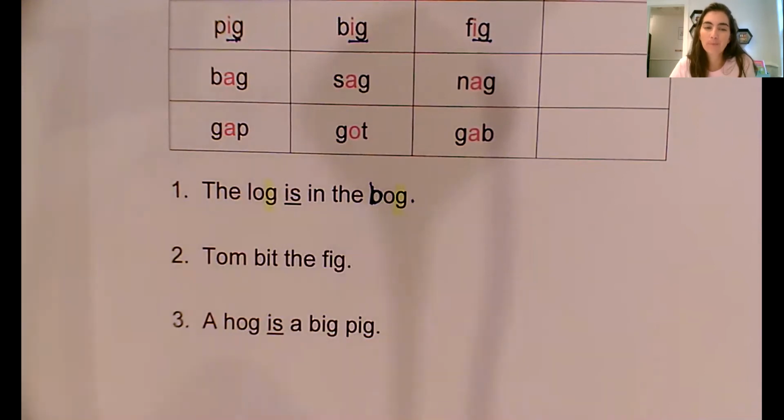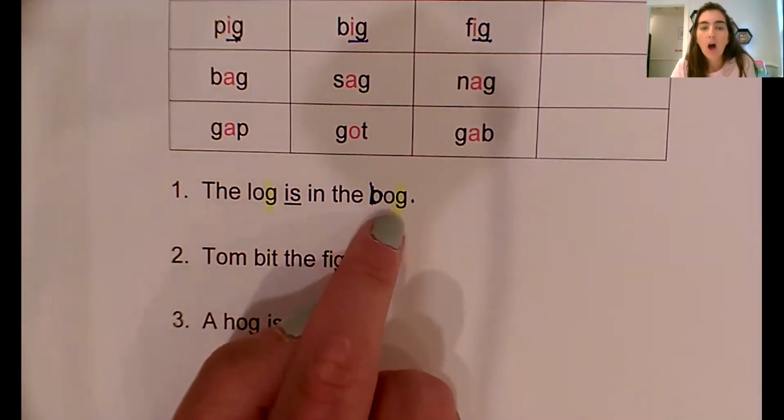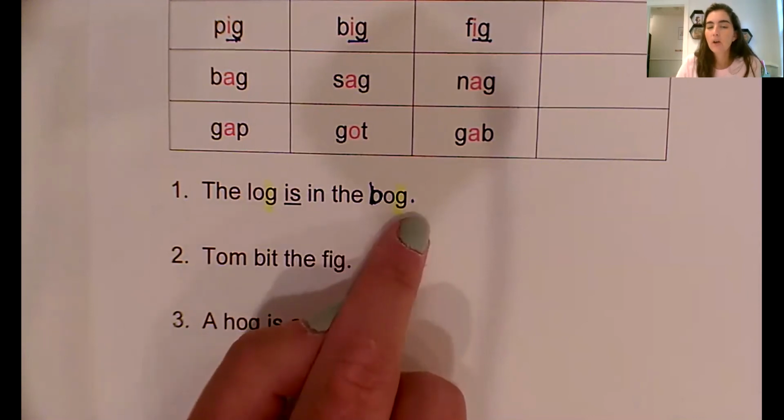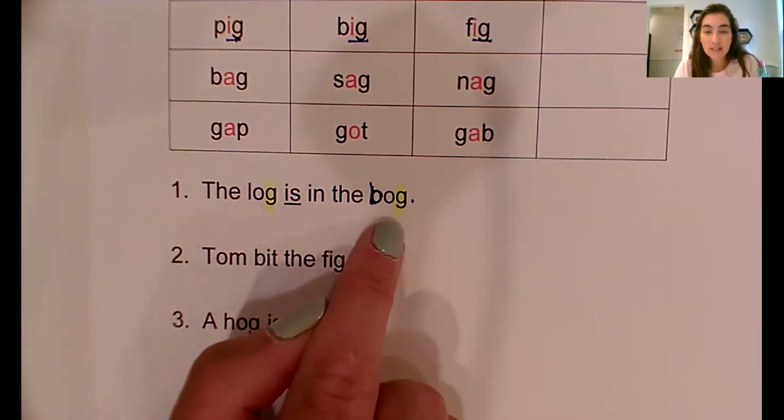B, b, b. Now say that word again. B. Og, bog. Okay, do you know what a bog is? A bog, we have them around here in Massachusetts. It's a cranberry bog, kind of like a swampy, wet area, and that's where they grow cranberries, those little red berries. Yeah, so picture a little bit of a swampy, wet area.